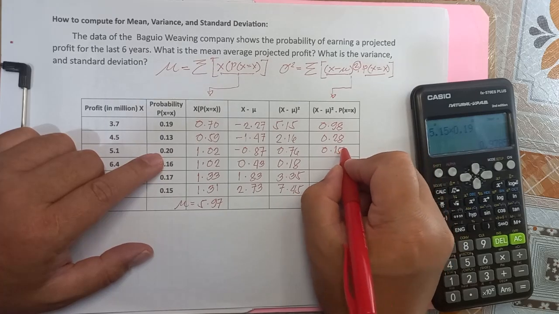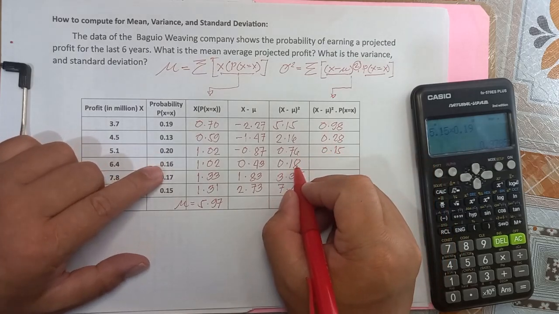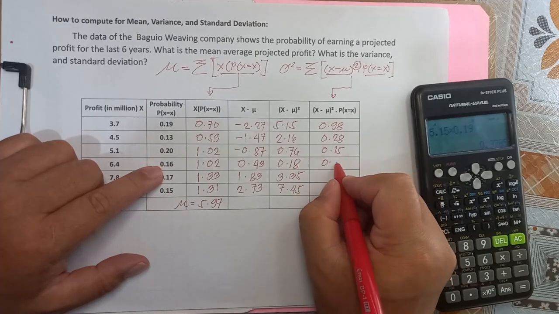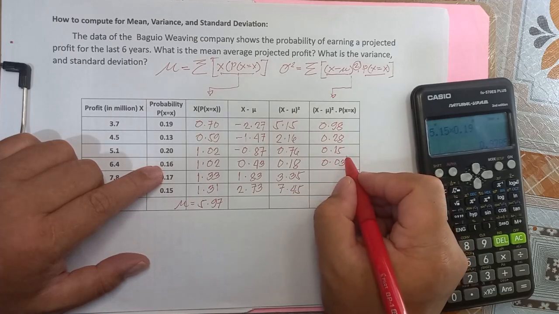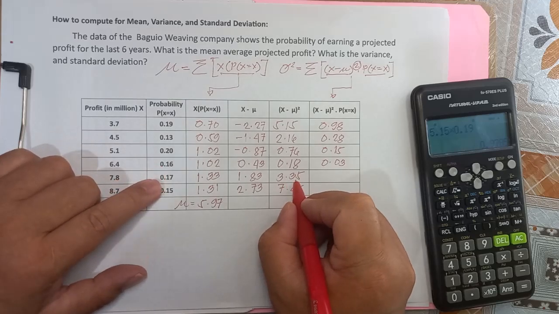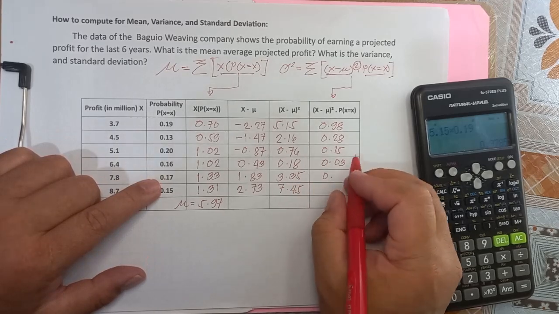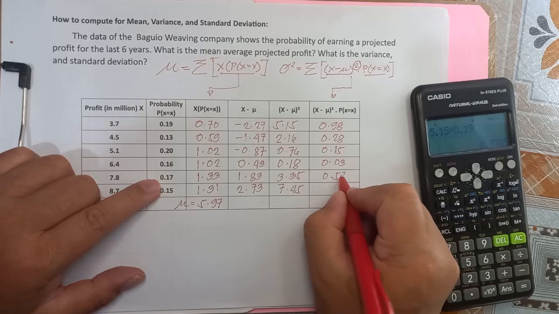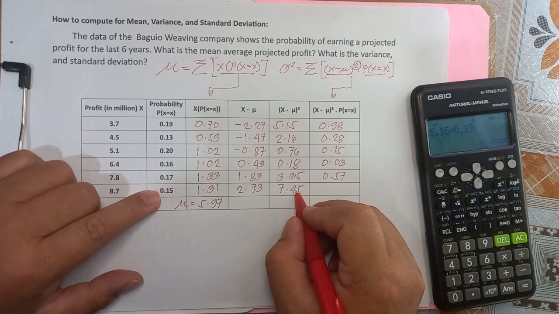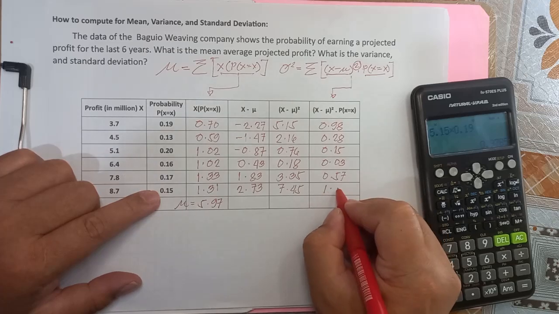Now, 0.18 multiplied by 0.16 will give you 0.03. Now, 3.35 multiplied by 0.17 will give you 0.57. And 7.45 multiplied by 0.15 will give you 1.12.